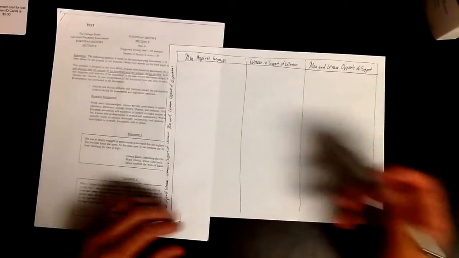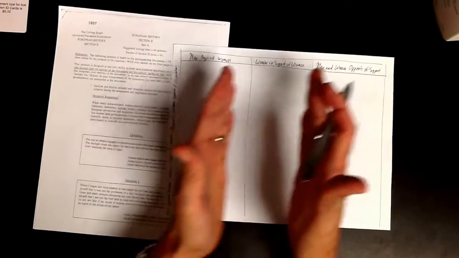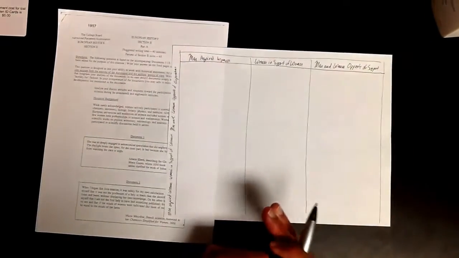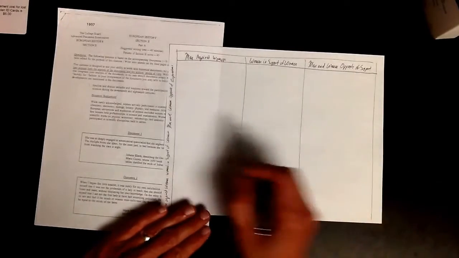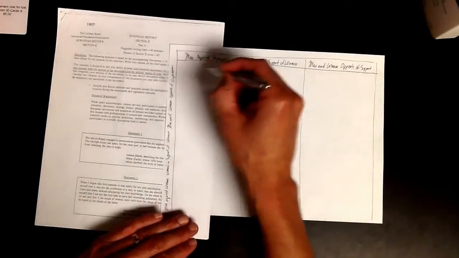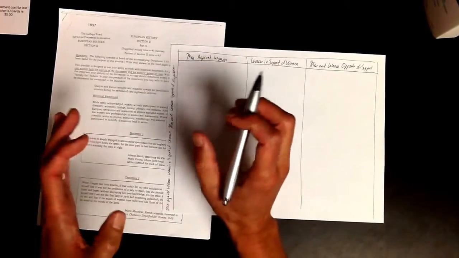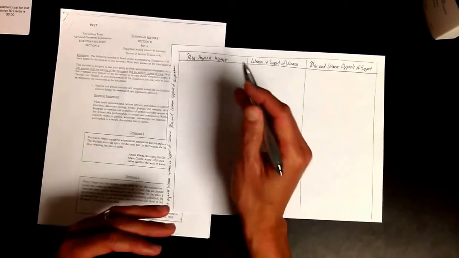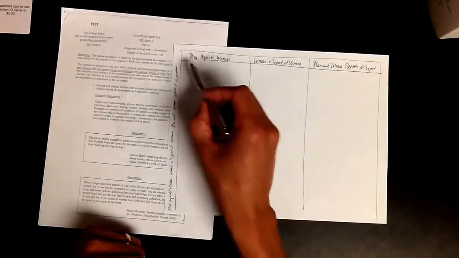Everything I put in here will work for my first body paragraph. Everything here will work for my second body paragraph. Everything here will work for my third body paragraph. What I'm going to do in here is start to fill it in with quotes or pieces of quotes that I can use, or I think I'm going to be able to use in my body paragraphs to support that men were against women.